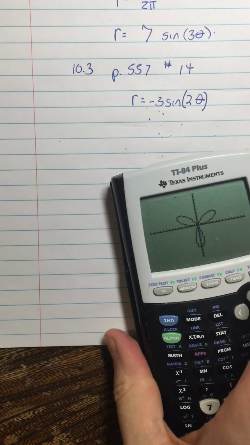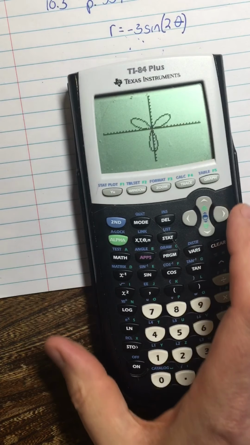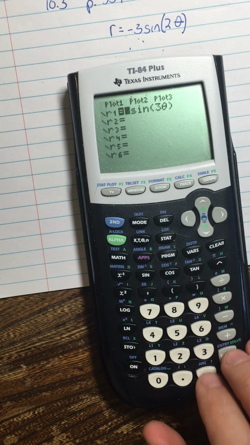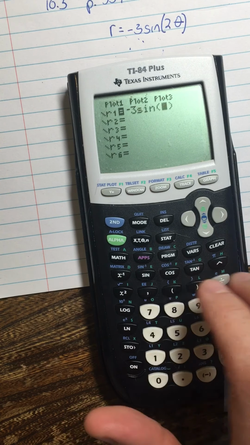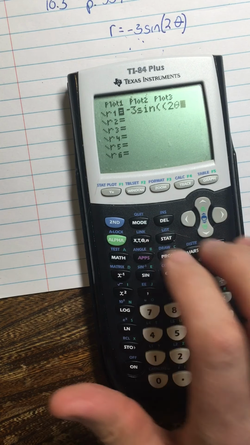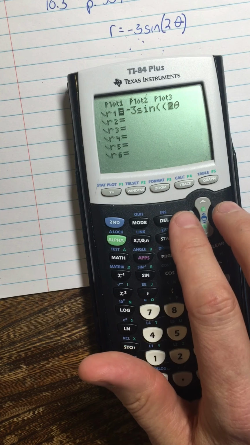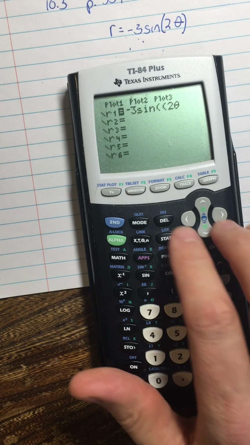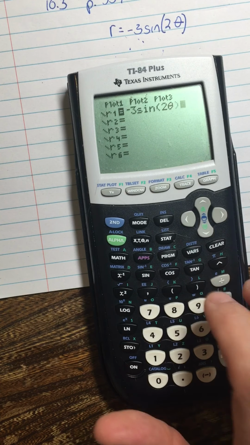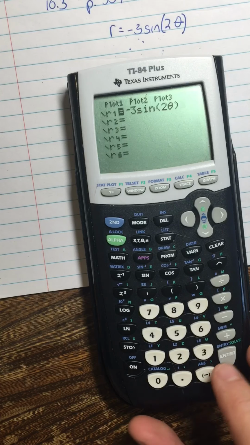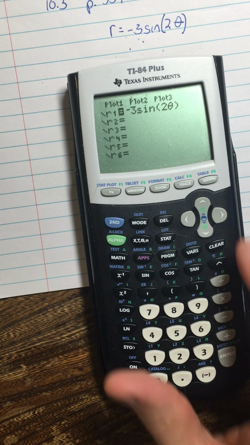All right, we're doing this one, -3 sine of 2 theta. Oh, I can't wait to see what it looks like. So, -3 sine of 2 theta. See, right when I push the X button, it's X, T, theta, or n, and it just gives you the correct one. I had too many parentheses. See, even the calculator knows you're supposed to have parentheses there. Authors of your book don't know that, but your calculator does. All right, yeah, that looks good.